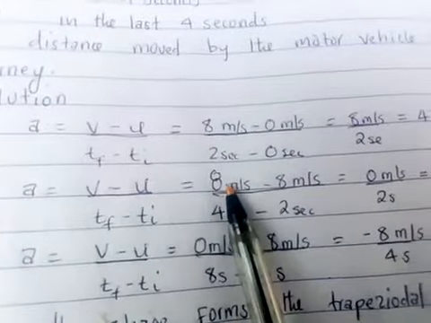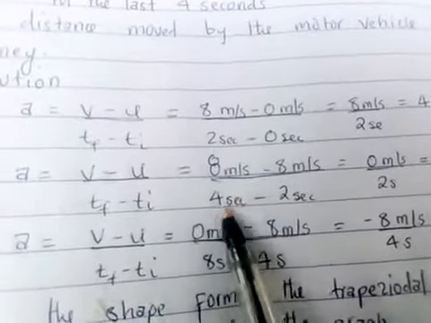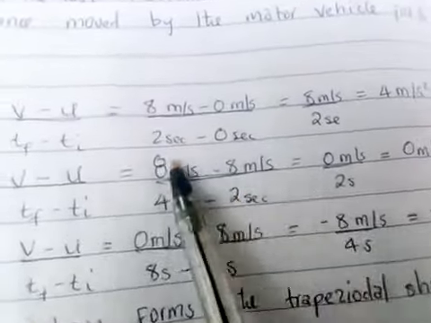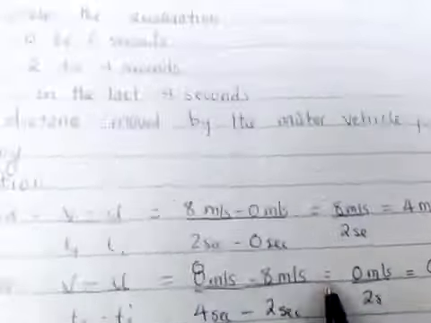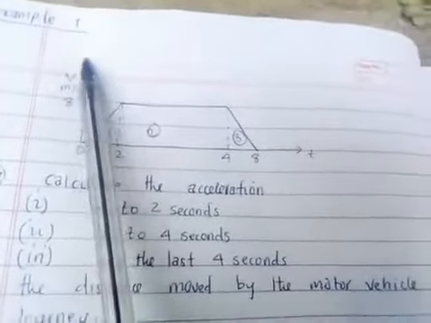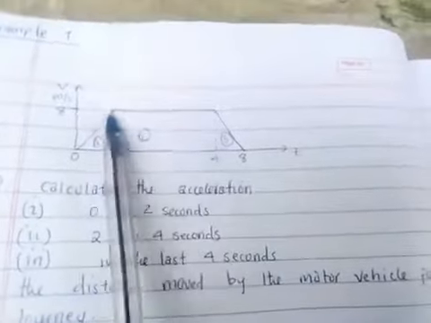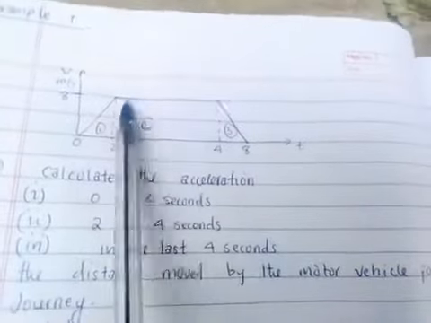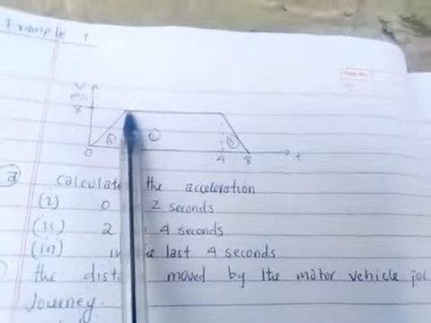So our final velocity is 8, and our initial velocity is 8 as well. And then our final time is 4 minus initial time 2. So 8 minus 8 is 0, divided by 2, you get 0. So in other words, if the velocity is not changing, meaning it's a straight line, the acceleration is what? 0. You don't have to calculate anything. You just state, if the velocity is constant, the acceleration is 0.